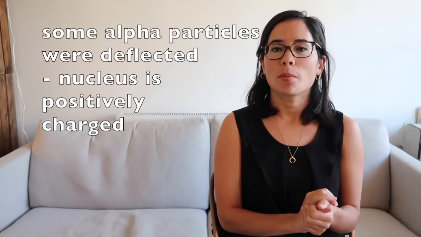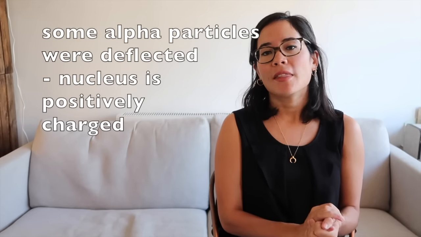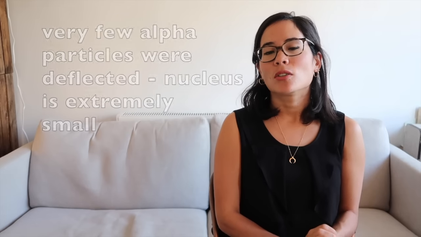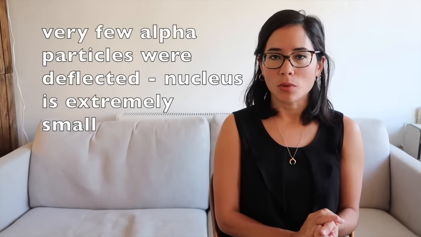Some alpha particles were deflected, and because an alpha particle is positive, it told him that they had hit something also positive and that they had been repelled, and that made him understand that the nucleus was positively charged, which we know to be true because that's where the protons are found. Lastly, very few of the alpha particles were deflected in this way, and this told him that the nucleus was very small. So do link together what he did with what findings he found and the conclusions he drew from those findings, and that will help you score really highly.